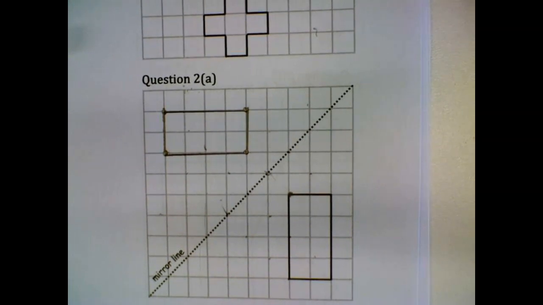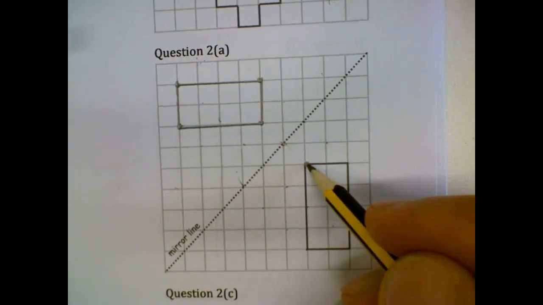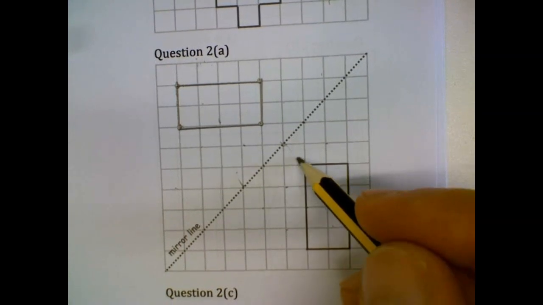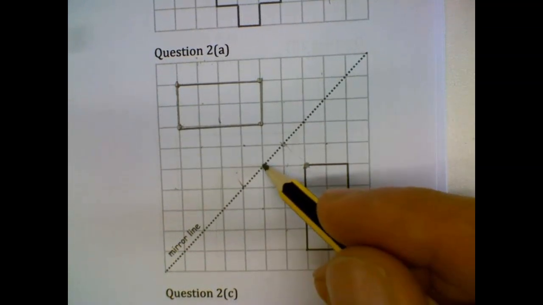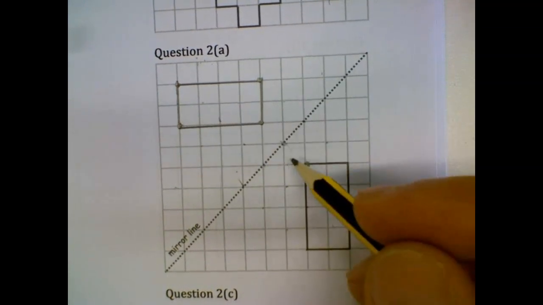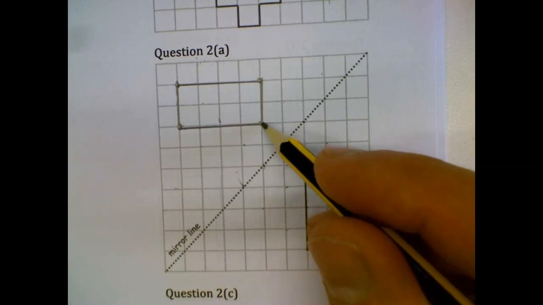Now, I said there were two ways to do this. There is another way to do it as well. I don't like this way as much, but it's worth knowing because it can help you if you forget the other way. So I'm going to use this point first. Instead of going diagonal, go in a straight line instead. So 1, 2. But when we hit the mirror line, because it's a diagonal mirror line, we turn and we go the opposite direction. So 1, 2, and then I'm there.